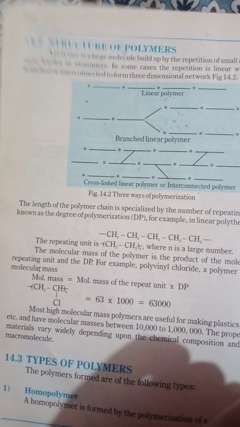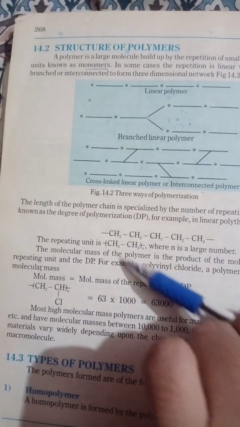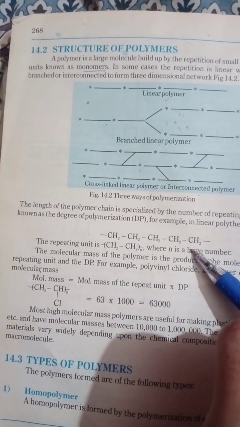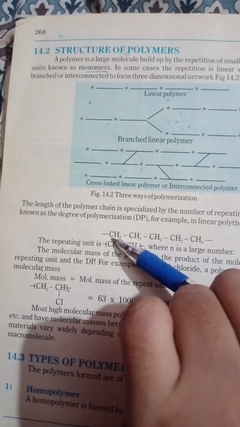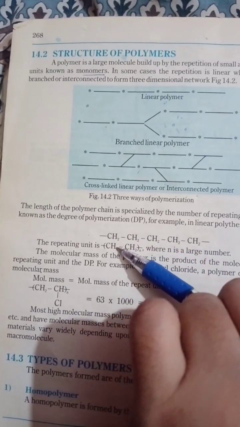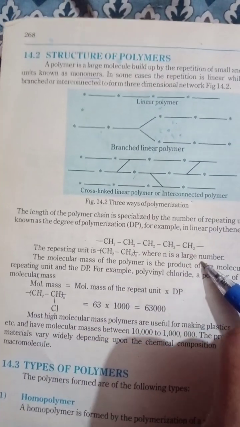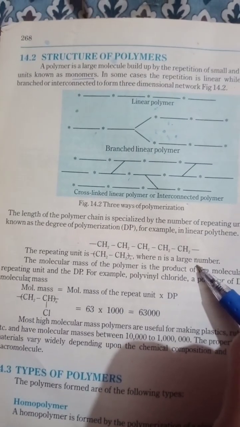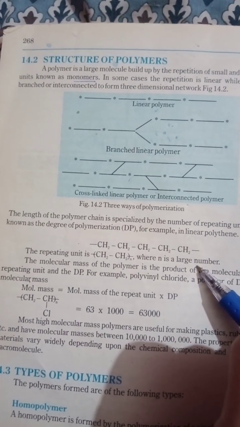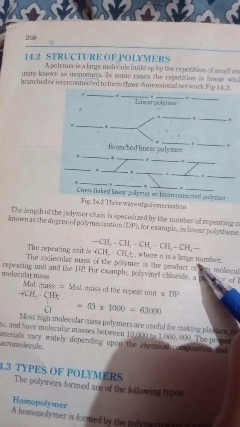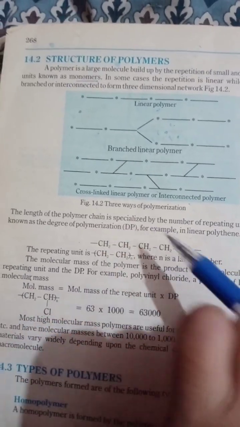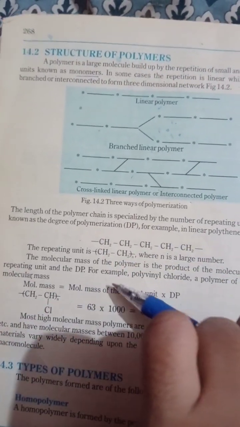As you see here, this is the type of polymer in which ethene molecules attach to each other and form polyvinyl chloride. These are the types of plastics.